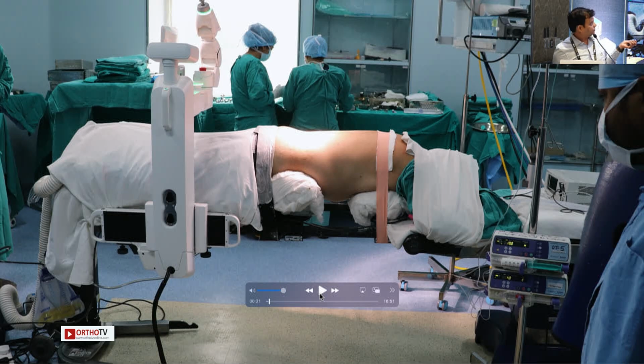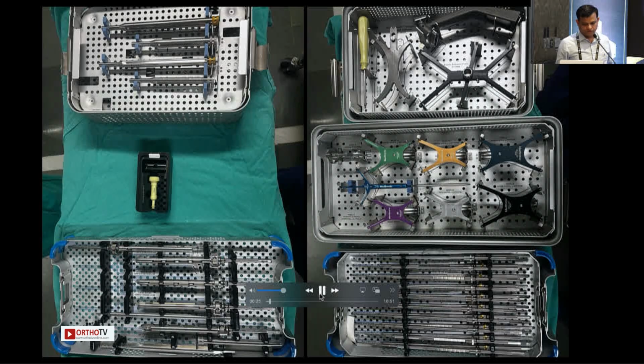And you can see that the patient is strapped very well so that you avoid any movement of the patient while you do the surgery. And so these are the instruments, more like navigation. These are all navigation trackers, and we will see the instruments one by one in future slides.